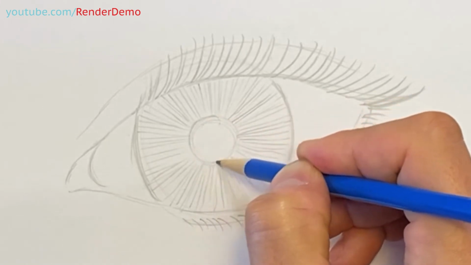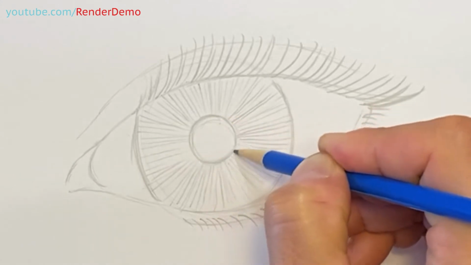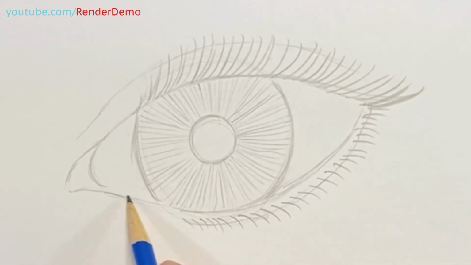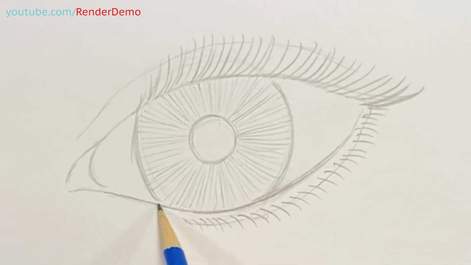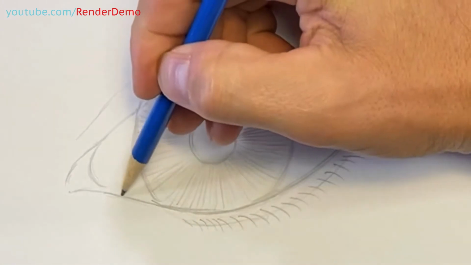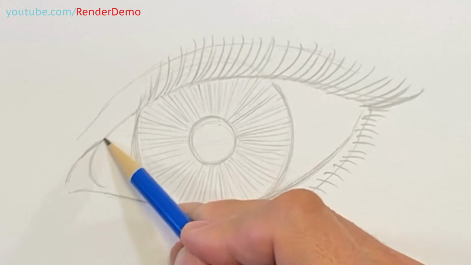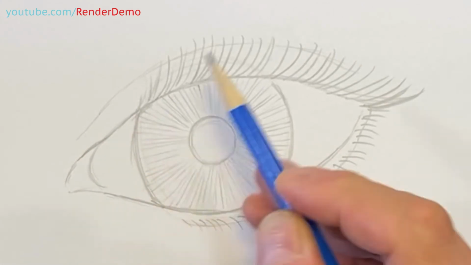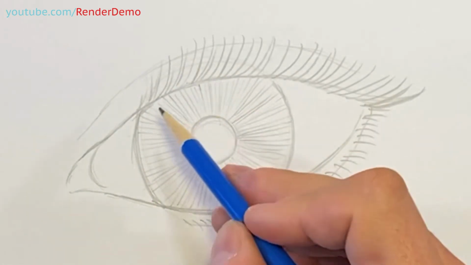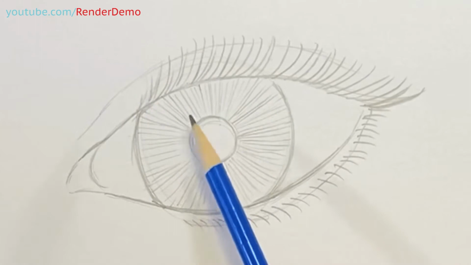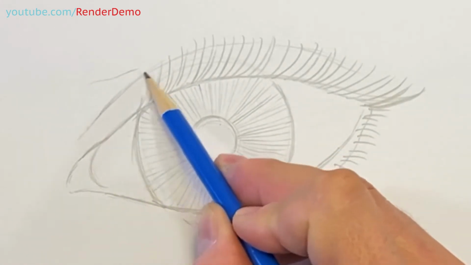Okay, we have our pupil in the middle. And this is all about building up your lines and your shading. And as you go through, you can start to darken certain lines. So next what I'm going to do is add a few more darker shapes, and what I'm trying to do now is create a little bit of shading.